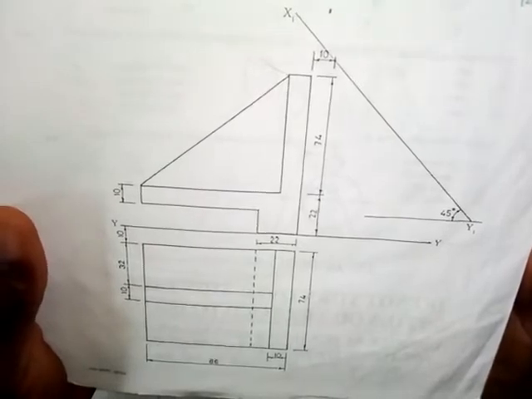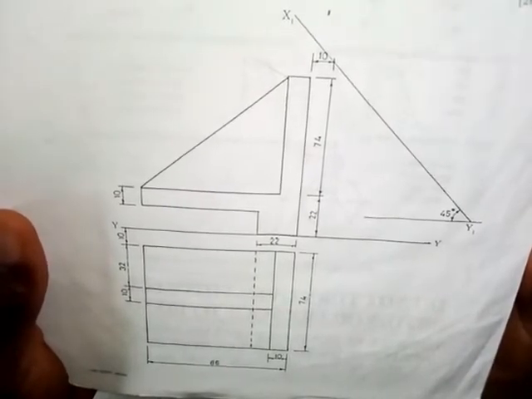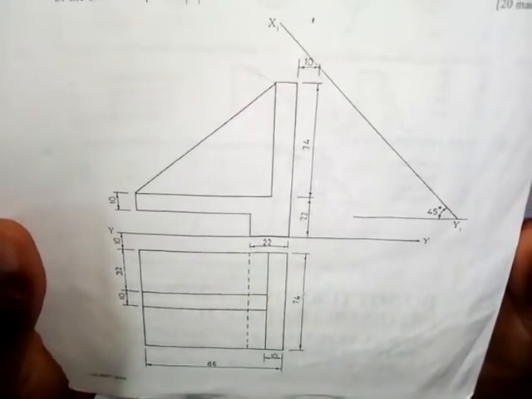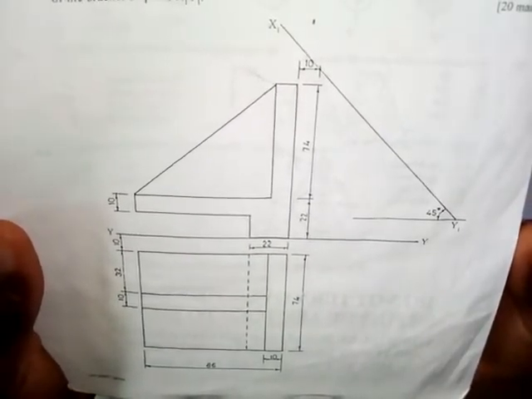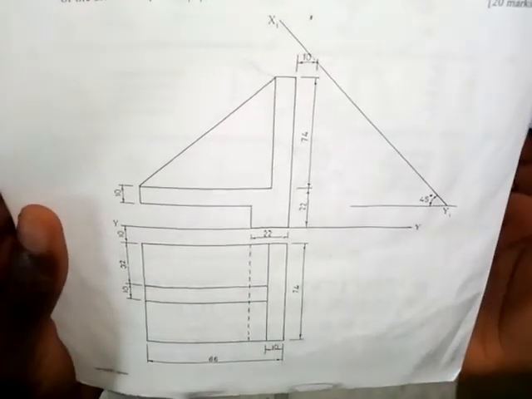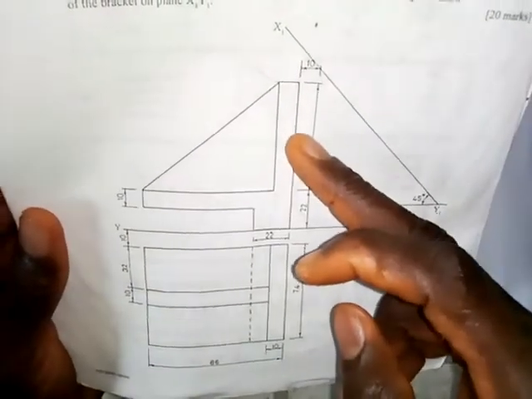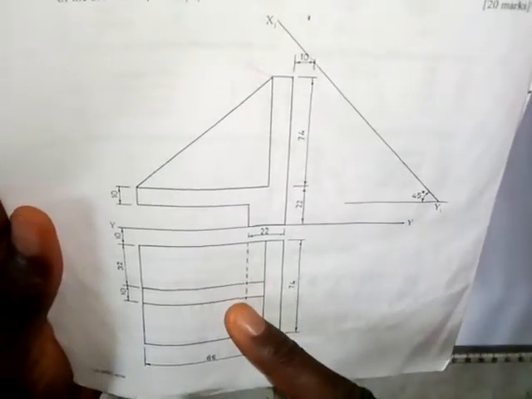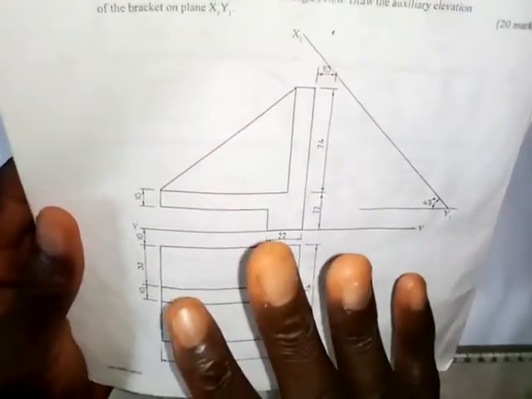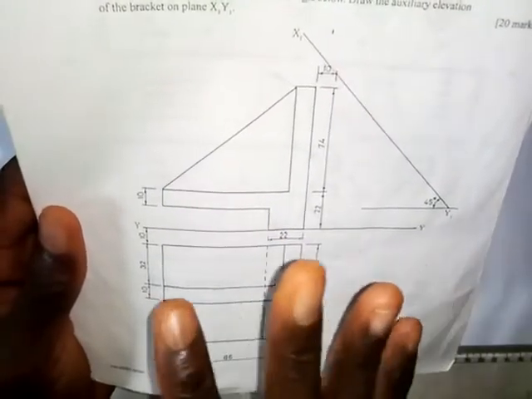Actually, these two diagrams are orthographic views of the bracket drawn in first angle projection, meaning that this is the front view and this is the plan. So the first thing that you need to do is to replicate what we have here using the given dimensions.